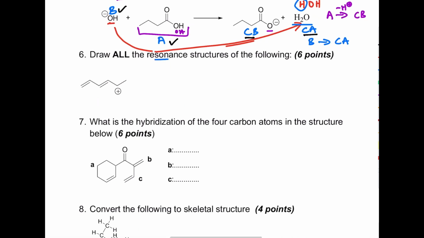Question number 6, draw resonance structures. Anytime you ask for resonance structures, remember to use that arrow that faces both sides, and that shows resonance. Always start from a region of high electron concentration and move into a region of low electron concentration. If you look at this structure, this carbon has a positive charge, and therefore it will be electron poor and has low electron concentration, while this alkene has a double bond, and therefore it has higher electron density. Therefore we're going to start from the alkene, moving to the positive charge.